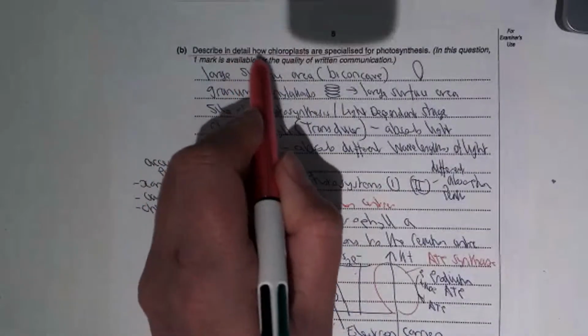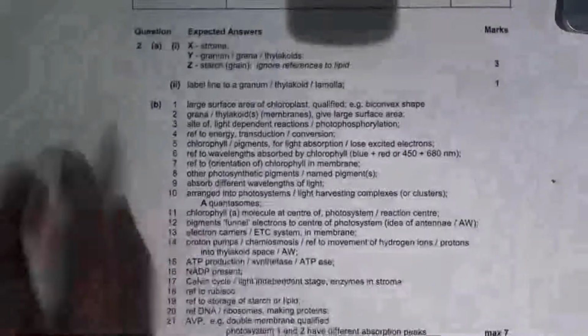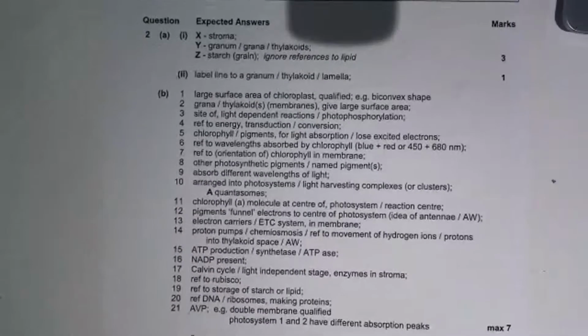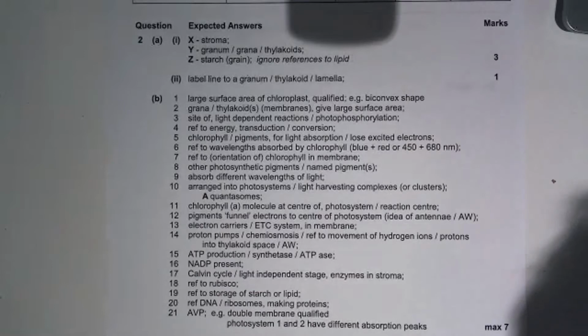And that covers everything to do with describing in detail how chloroplasts are specialized for photosynthesis. This is a copy of the mark scheme, just so you've got a copy. You need to make sure on top of this that you understand exactly what's going on in the light dependent stage and the light independent stage.